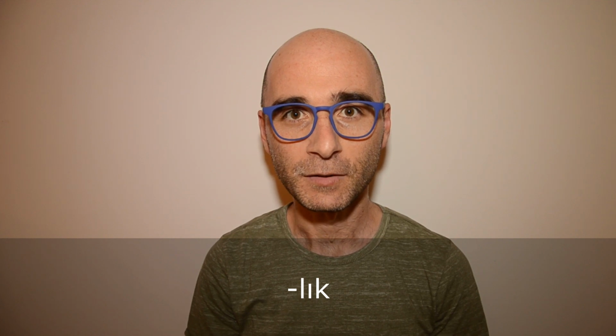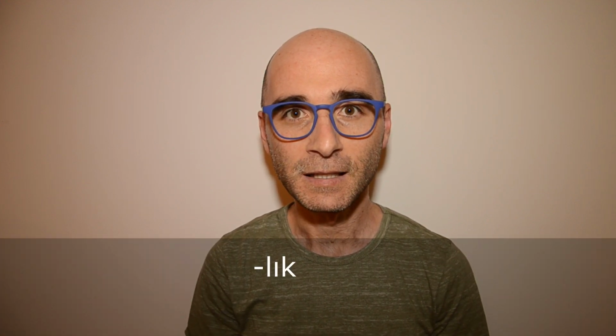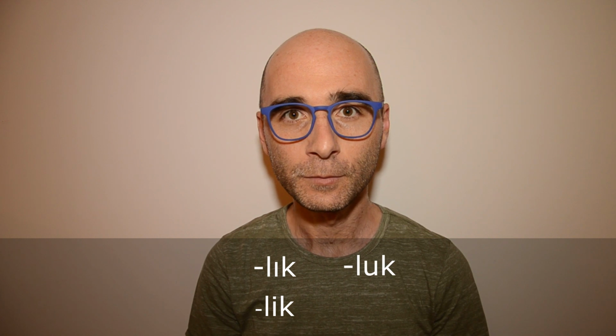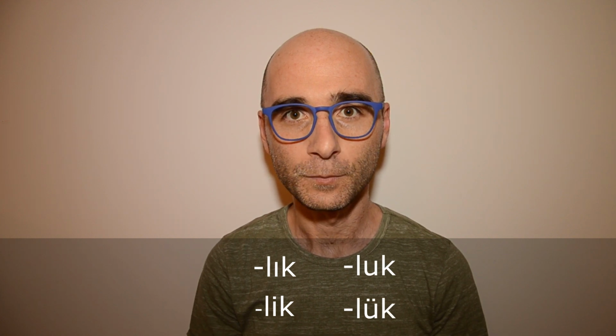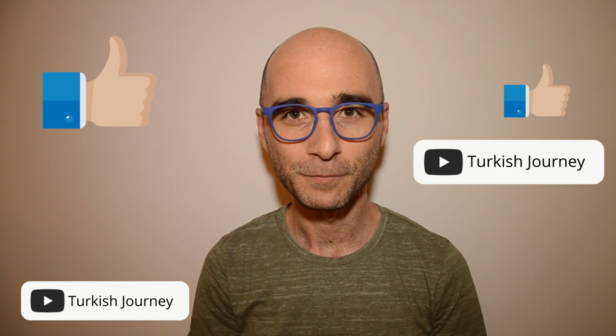Today we're going to take a look at the four-way vowel harmony. For this purpose, I'm going to use the suffix "lık". This suffix can derive many different types of words and can appear in four different forms such as lık, lik, luk, and lük. The rule is very simple. Here is how it goes.